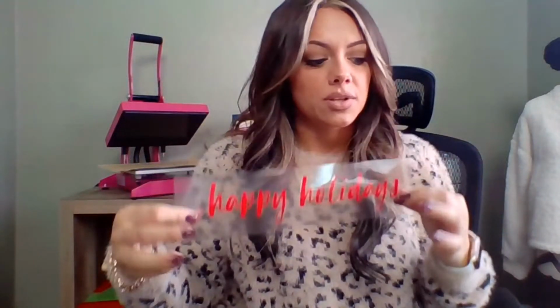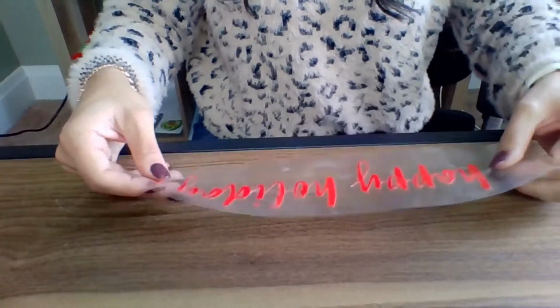Okay, so before we apply our heat transfer vinyl, what we need to do is mask these two patterns together. And whenever I'm piecing these designs together, what I want to do first is lay out my happy holidays, because I want to make sure that I'm lining them up right.